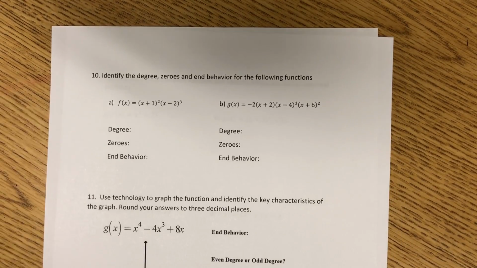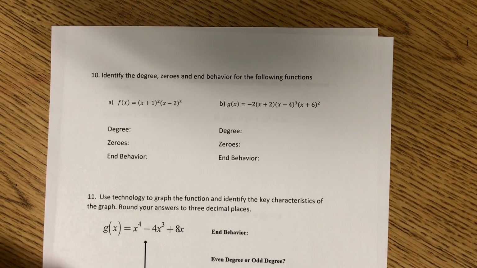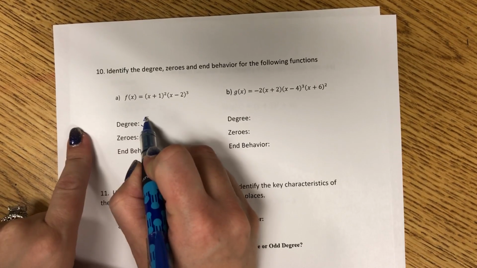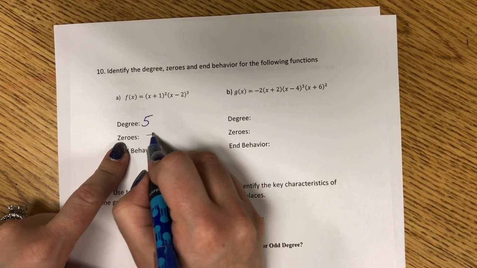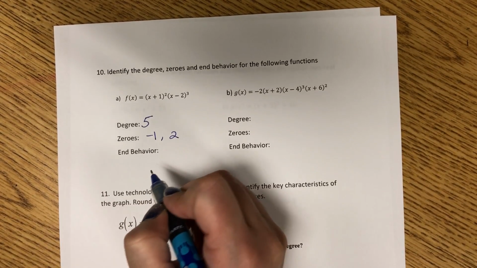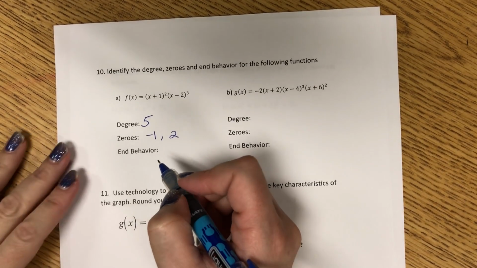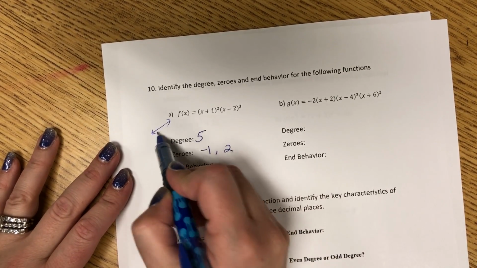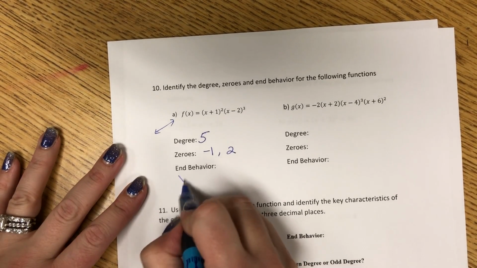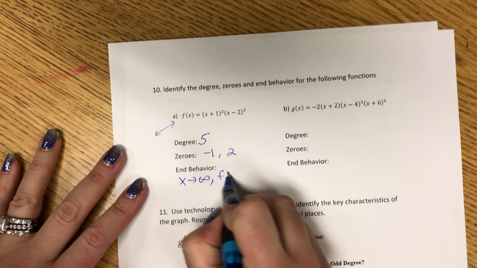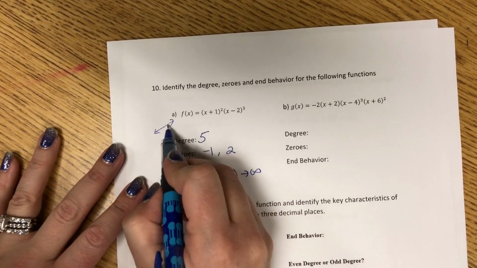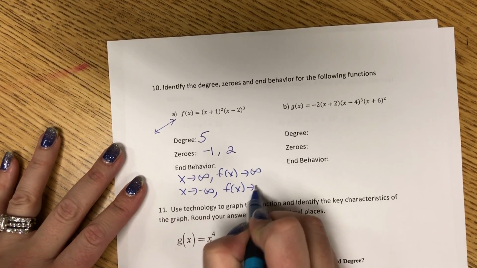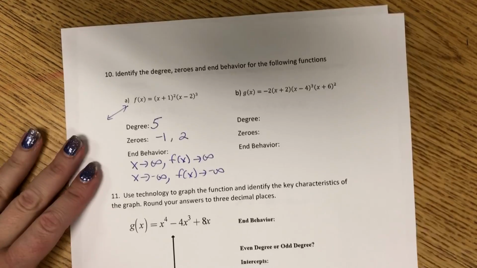Identify the degree, zeros, and behavior for the following functions. Okay, so if I look at A, the multiplicities are gonna add up to a degree of 5. The zeros are negative 1 and 2, so that's when each factor equals 0. So the end behavior, because it's an odd degree and positive leading coefficient, is like a line. So as x goes to infinity, f of x goes to infinity to the right, and as x goes to negative infinity, f of x goes to negative infinity to the left.